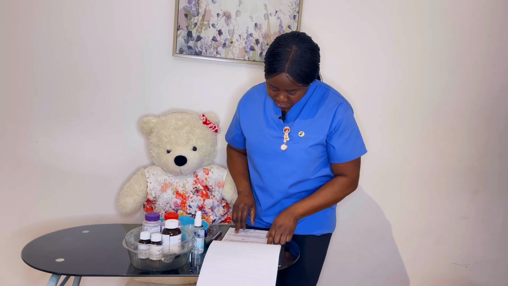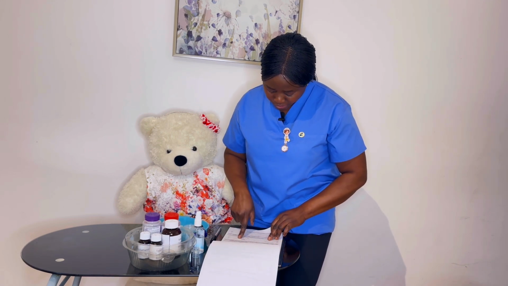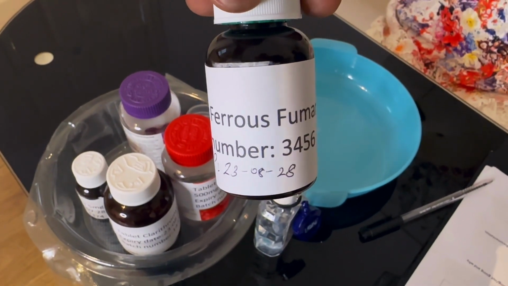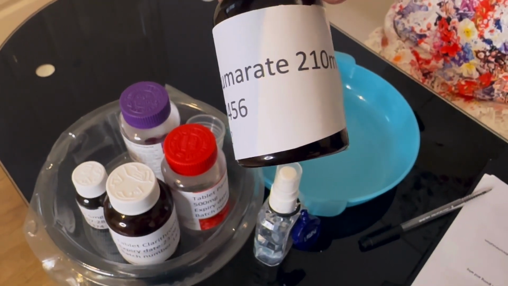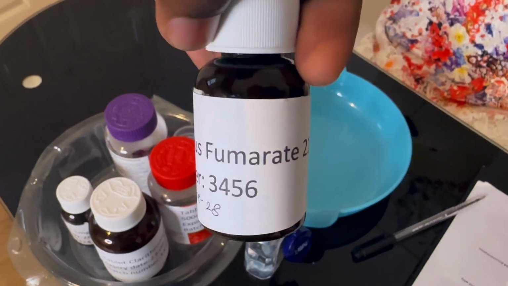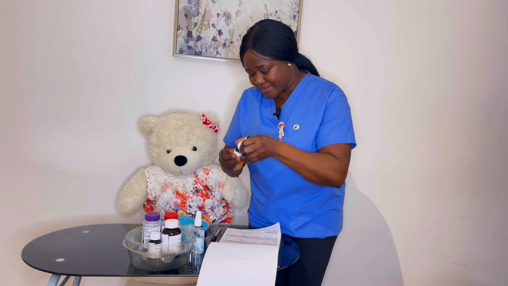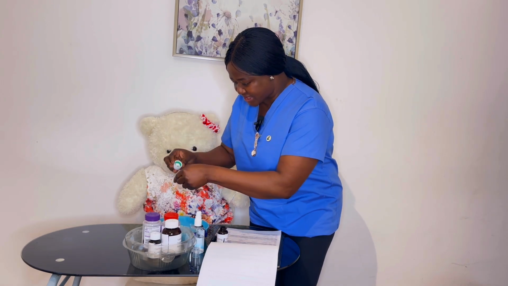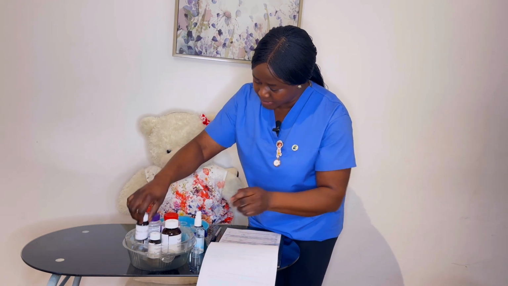And the next medication, paracetamol, I'm not giving. I've coded that. I'm giving ferrous fumarate, 210 milligram once daily, which is due at this time. So I've compared it. It is ferrous fumarate. Each tablet is 210 milligram. Expiry date is 28/8/28. Batch number 3456. I'll open it, take one tablet, put it on the cap without touching the tablets. I'll transfer it into the medicine pot, secure it, and return it back.